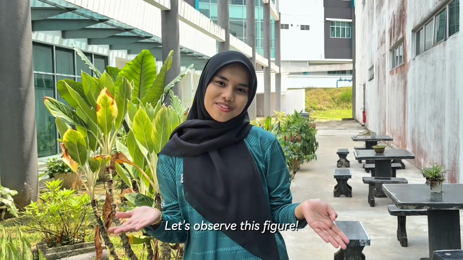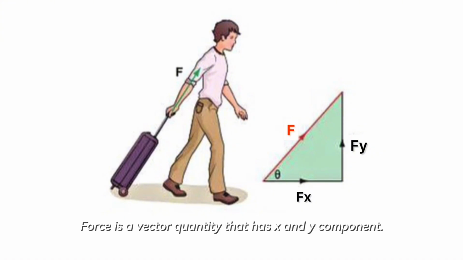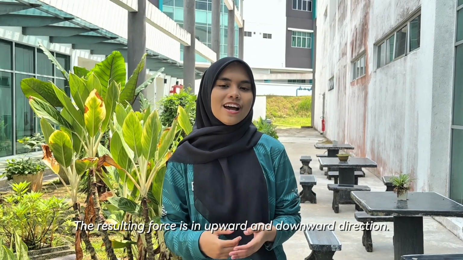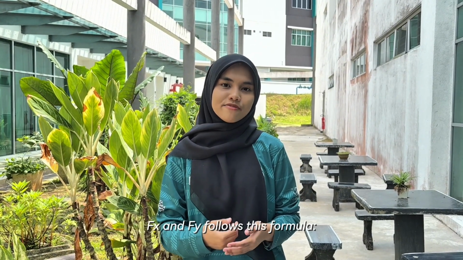Let's observe this figure. Force is a vector quantity that has x and y components. The resulting force is in upward and downward direction. Fx and Fy follow this formula. Fx equals F cos theta and Fy equals F sin theta.